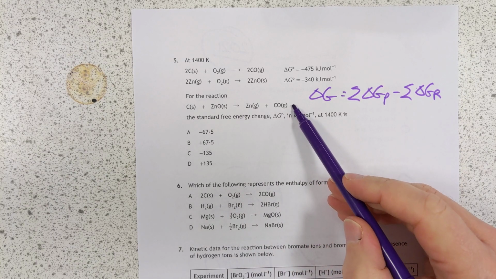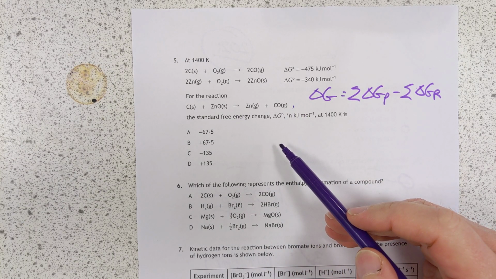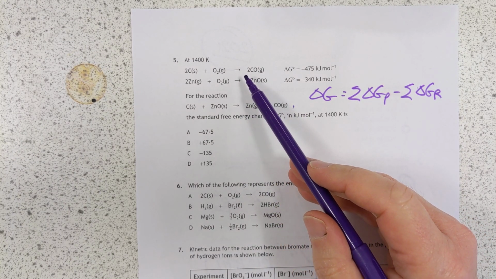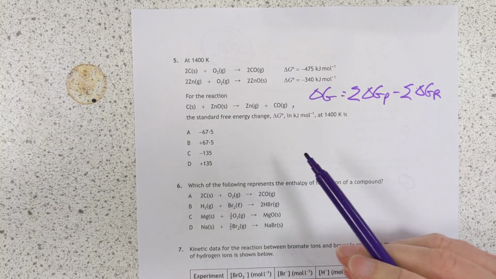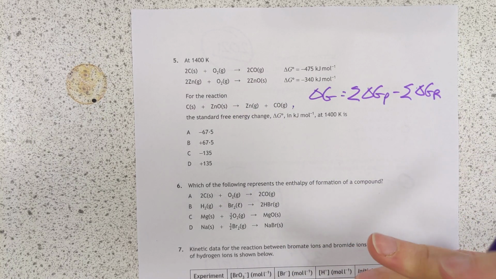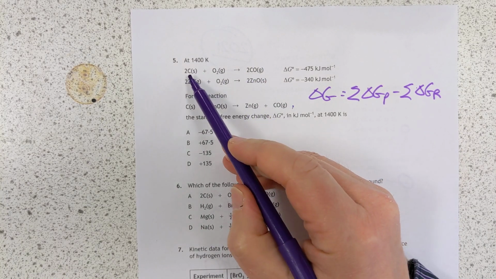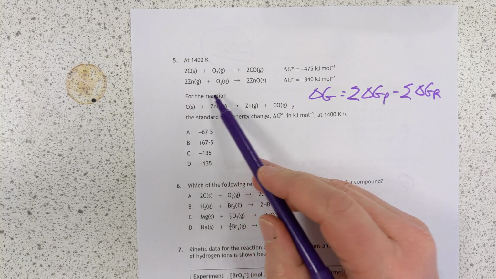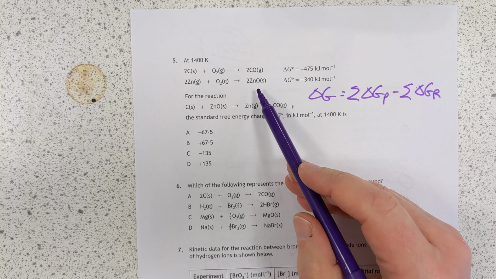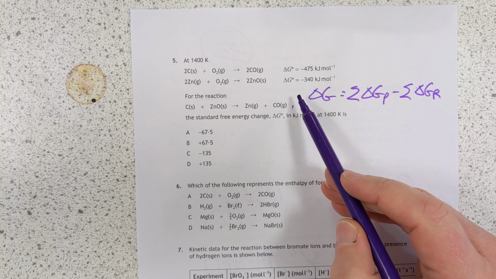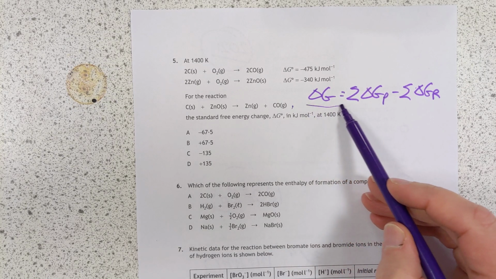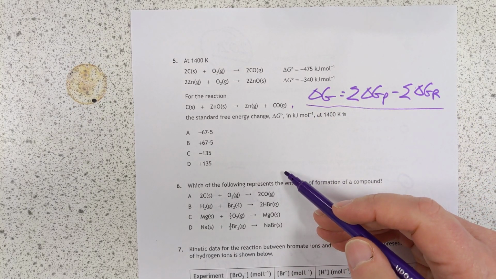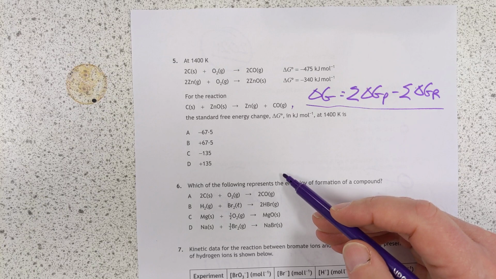Here's the overall reaction. And you're sort of building up the reaction from these two. So this is more like a Hess's law one. It's interesting. If you notice, of course, we're involving 2 carbons and 2 carbon monoxides and 2 zincs and 2 zinc oxides. And that's not what's happening here. So it might not be that at all. It might be more of a Hess's law version, which is a very sneaky way to hide this question.